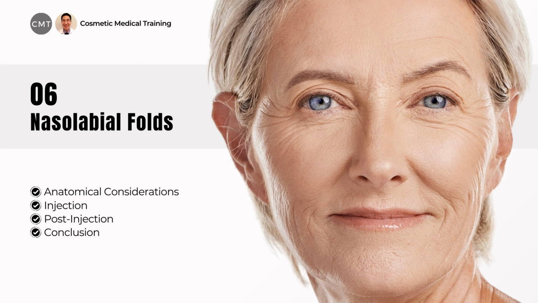Nasolabial folds. The nasolabial fold is a noticeable line or crease that extends from the lateral borders of the nostril to the corner of the mouth, a signifier of facial aging. The formation of the nasolabial fold occurs due to several anatomical changes with age, such as the gradual medial and inferior movement of the malar fat pad caused by collagen loss and diminished skin elasticity. A heavy mid-face, as seen with aging or obesity, might amplify the depth of these lines.